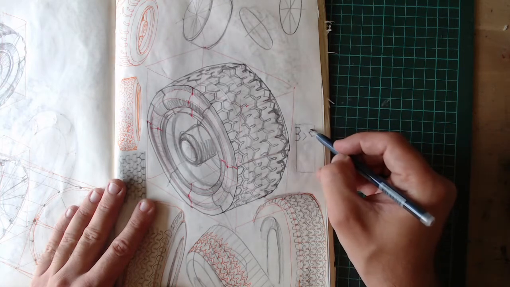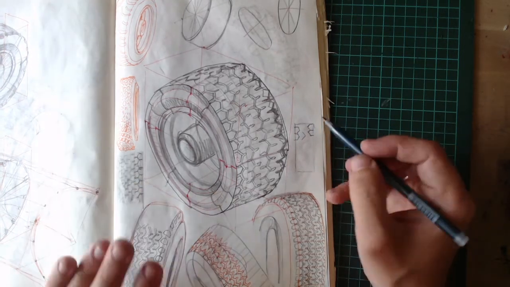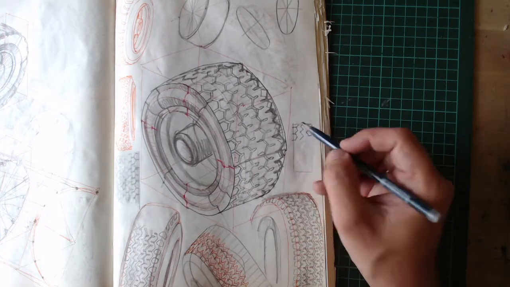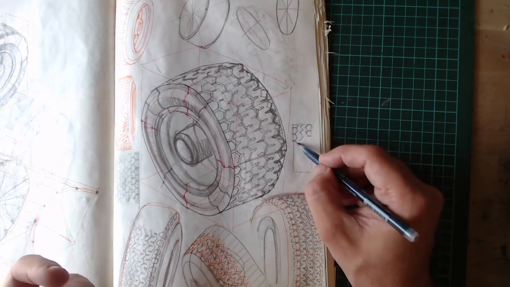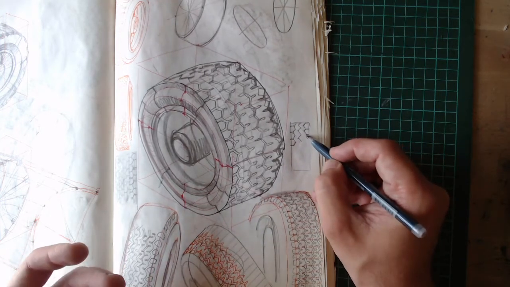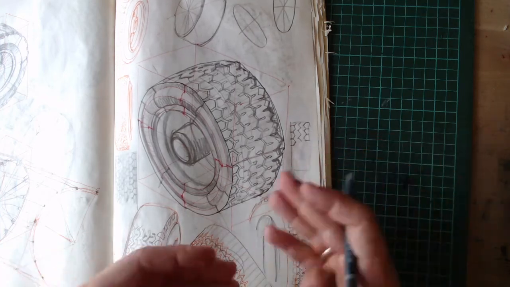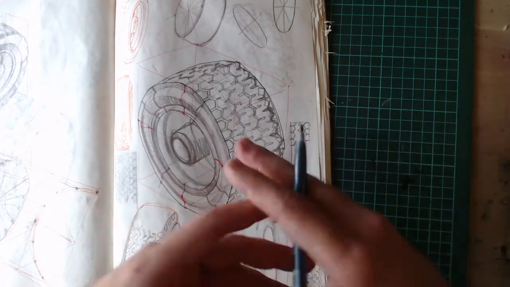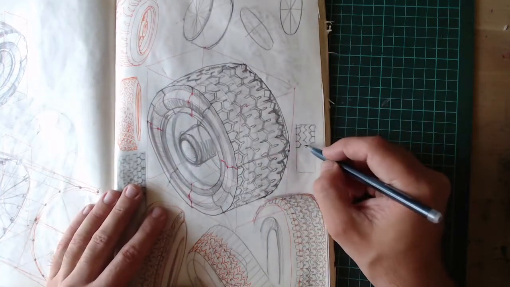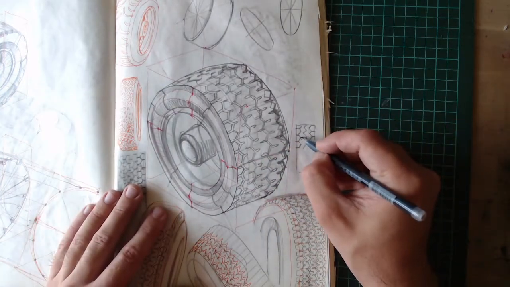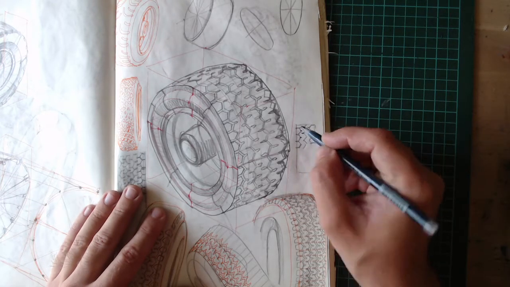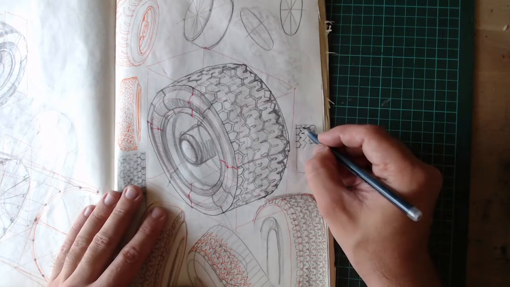So you need to find some regularity in this pattern, at least, and you need to be able at least to draw it two-dimensionally, because if you cannot draw it two-dimensionally, then of course you cannot put it on a perspective, three-dimensional form. So then here we have this kind of, no, I will show this one.